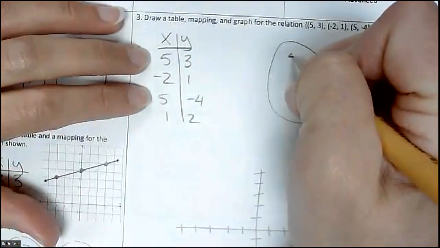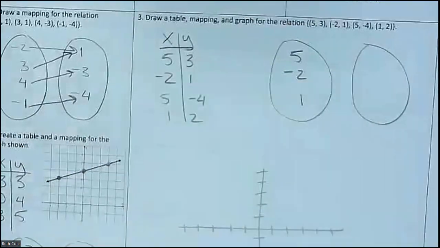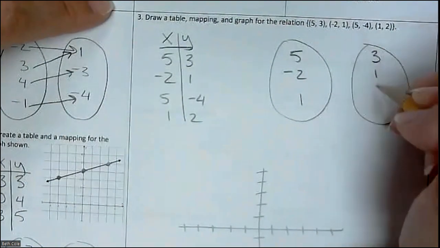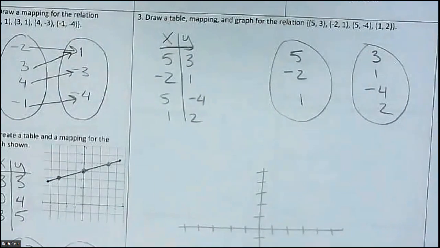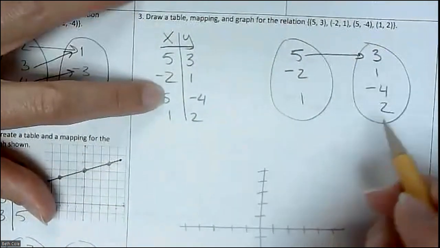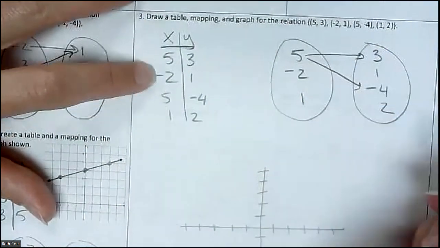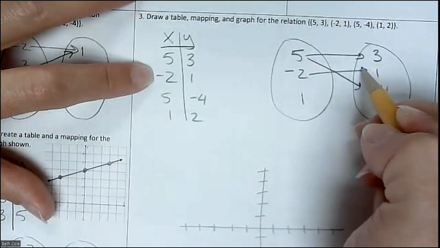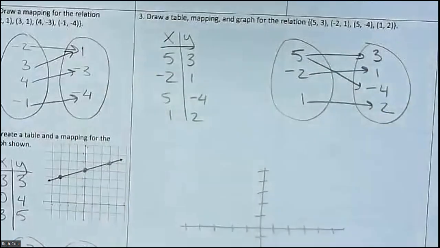All right, now when I go and write them into the mapping, you don't repeat them. So just write it one time. You'll just have 2 arrows coming off of that one. So 5 goes to 3 and 5 goes to -4. And then -2 goes to 1, 1 goes to 2. So sometimes it ends up looking a little sloppy because the arrows are across each other, but that's just kind of the way that is.